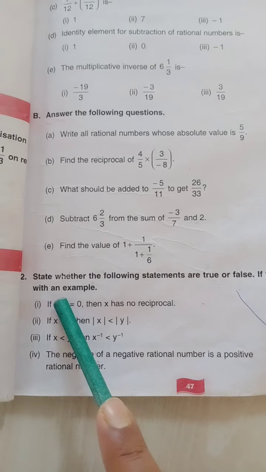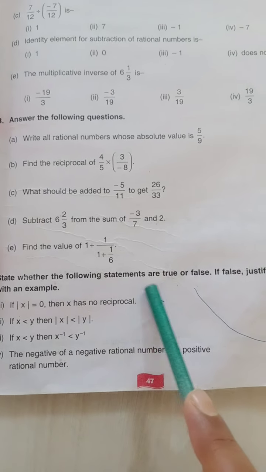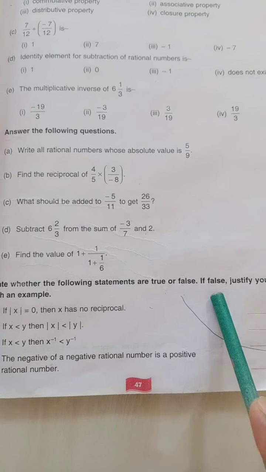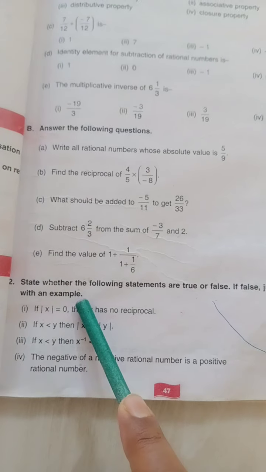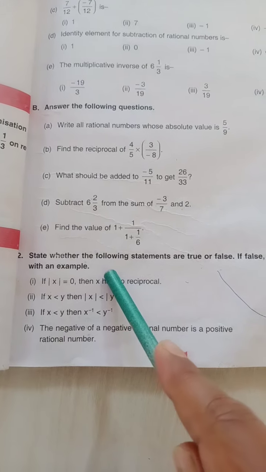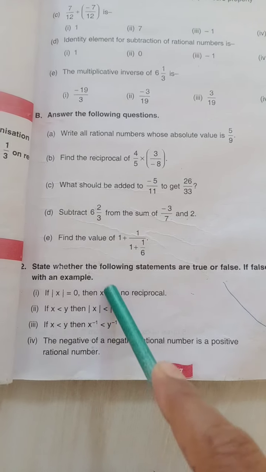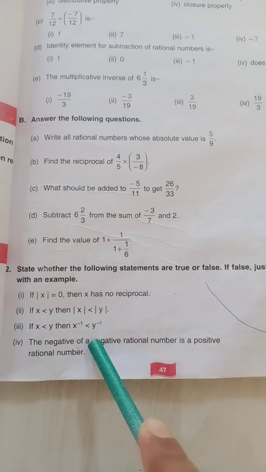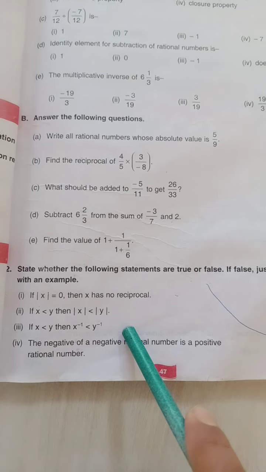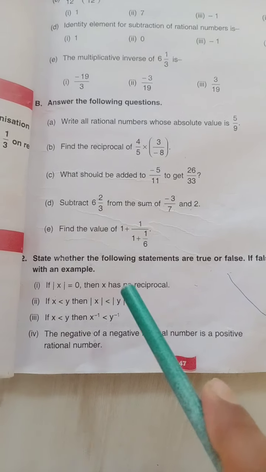Now we will discuss question number 2. State whether the following statements are true or false. If false, justify your answer with an example. So we will discuss these parts of question number 2, and if a statement is false, then we will explain that with the help of an example.